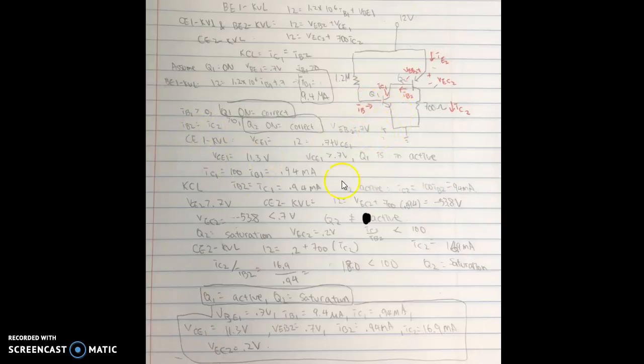Now we try to solve our CE1 KVL: 12 volts equals 0.7 volts plus the voltage of CE1.